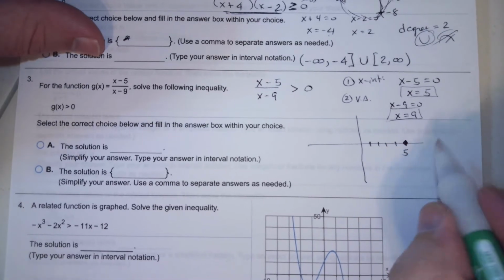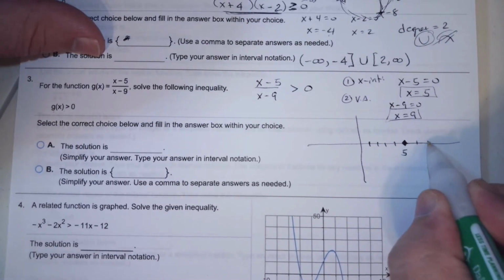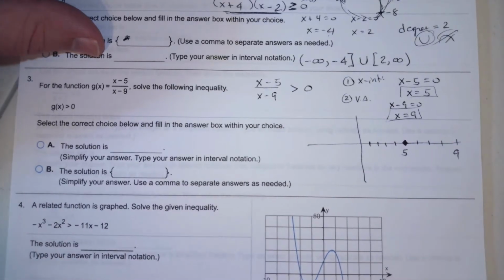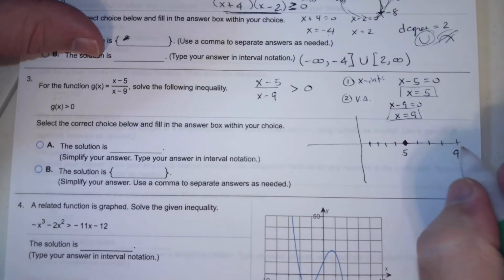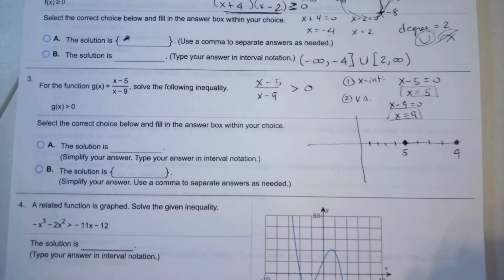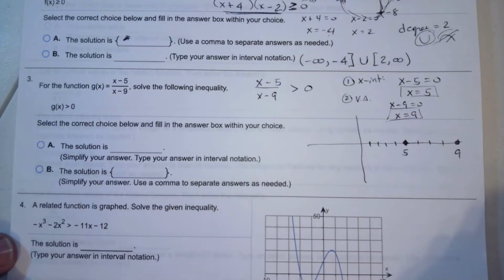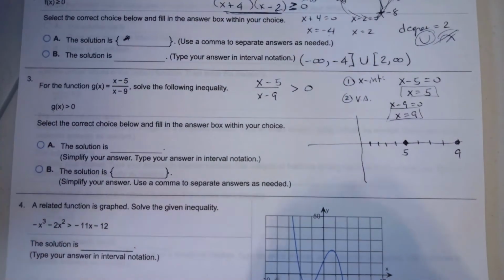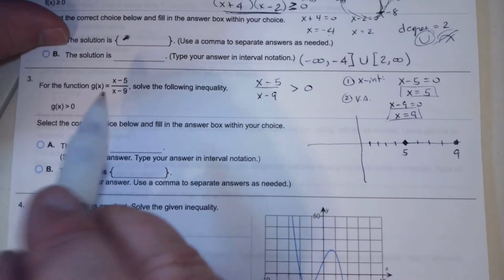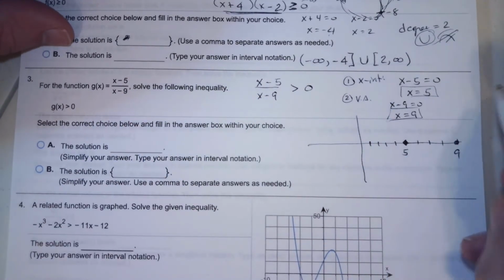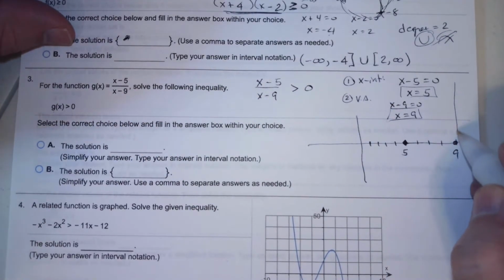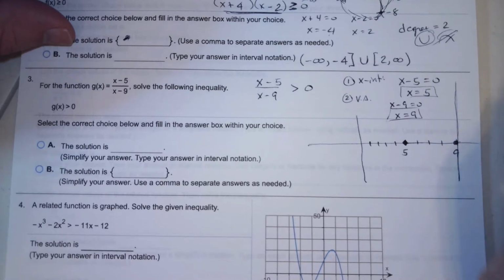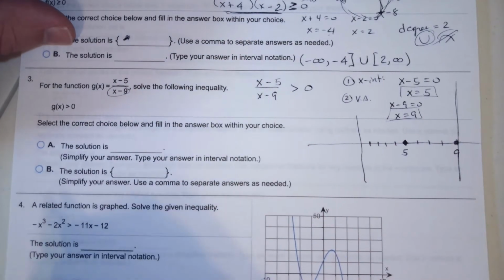So at positive 5, 6, 7, 8, 9, I have another intercept. So we have an asymptote at 9. Remember, the vertical asymptote, set the bottom equal to 0.